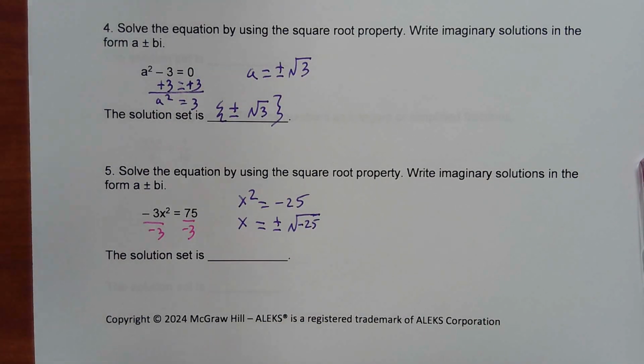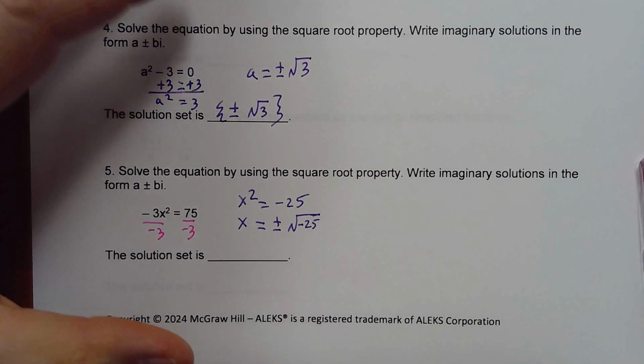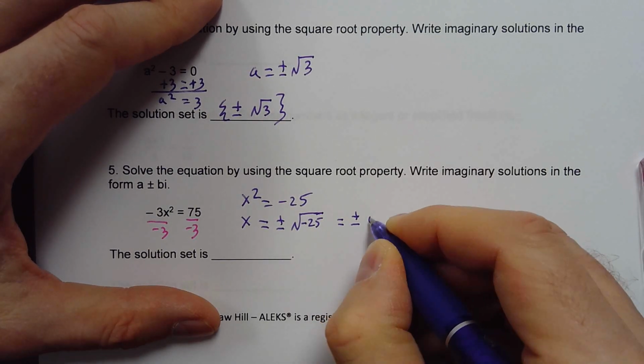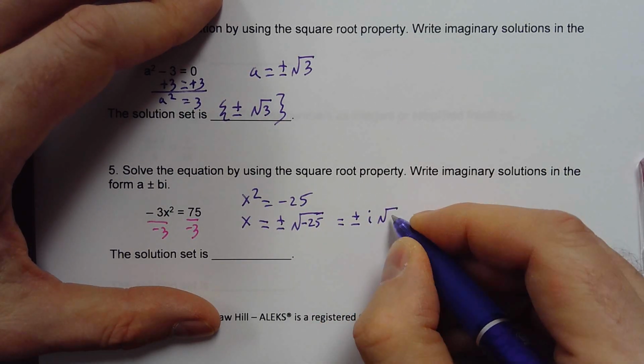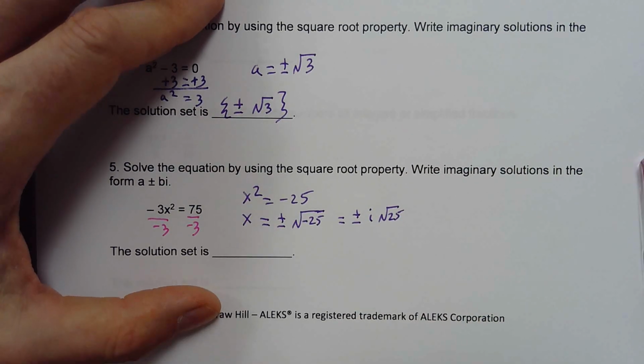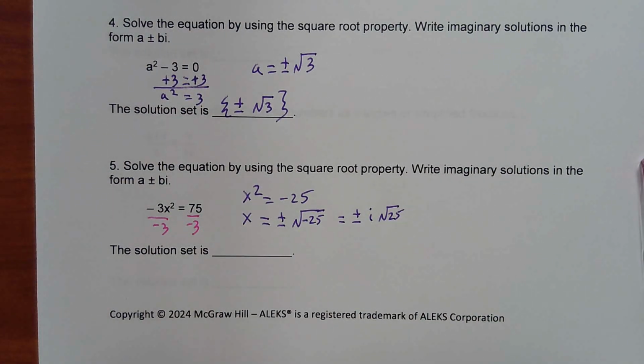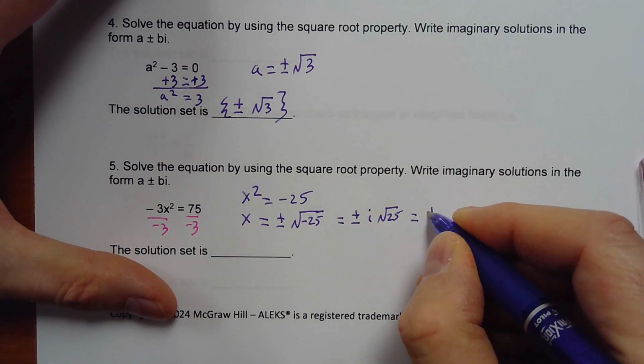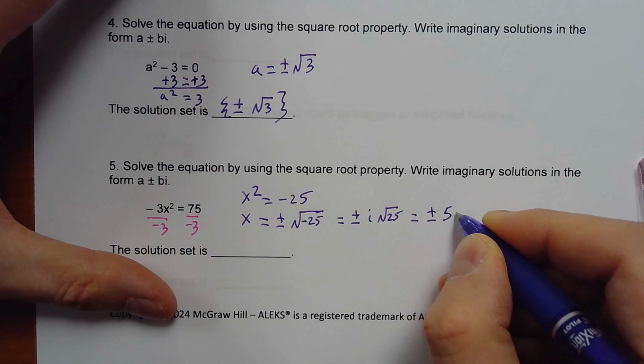And remember, in this chapter, if we have a negative underneath the square root, we've got to write that in terms of i. So it becomes plus or minus i square root of 25. But now we can simplify the square root of 25. That's just equal to 5. So our answer here is going to be plus or minus 5i.